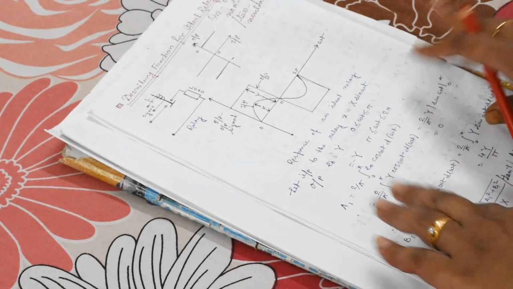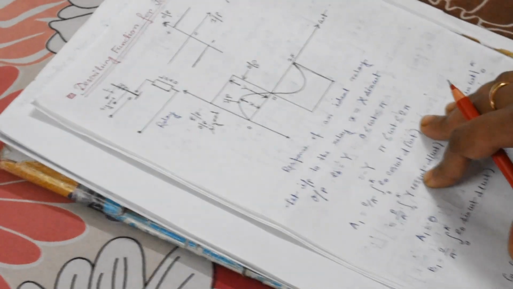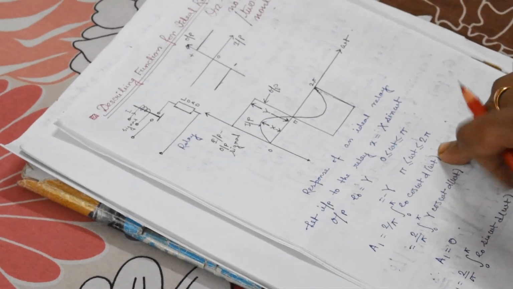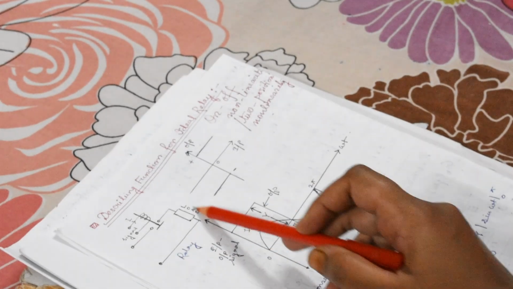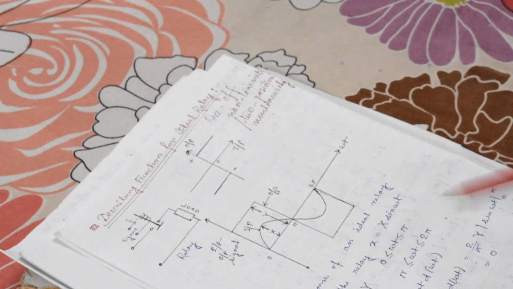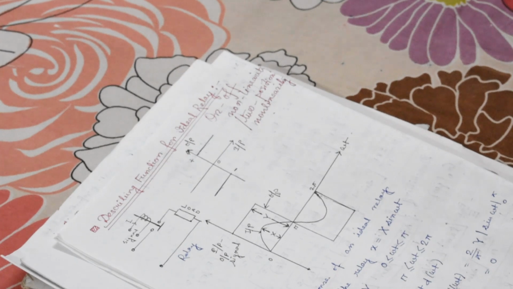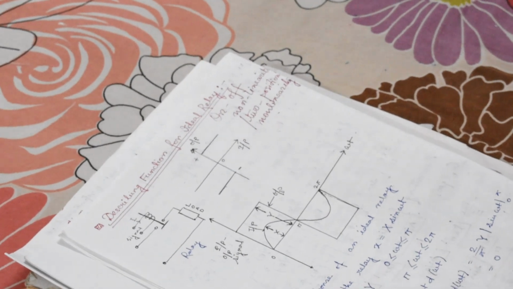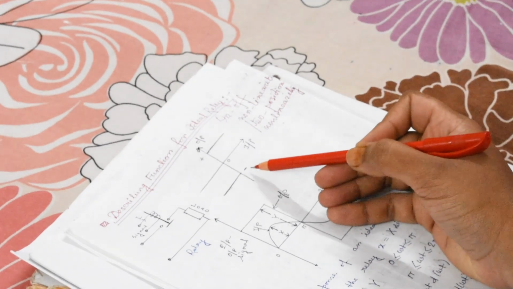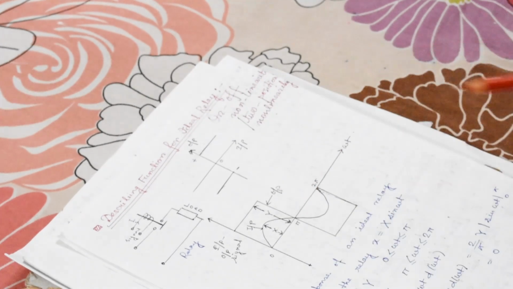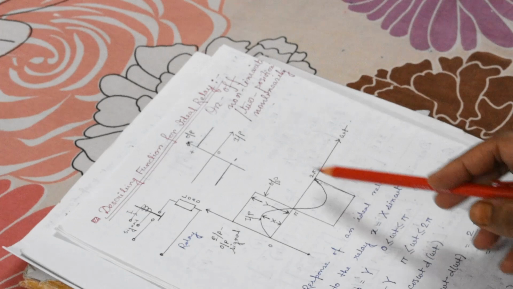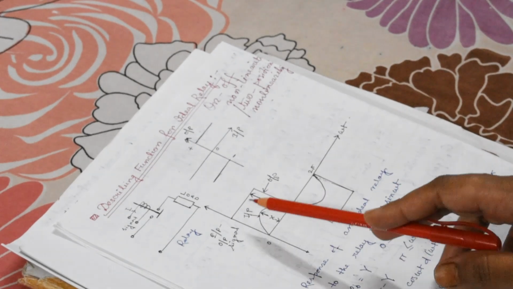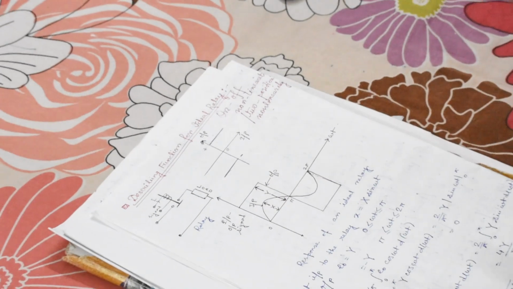An ideal relay is also known as on-off nonlinearity or two-position nonlinearity. This is the basic diagram of a relay. A relay is mainly used in power systems, and this is the output characteristic of the relay. As we apply a sinusoidal input, we get a square wave output.